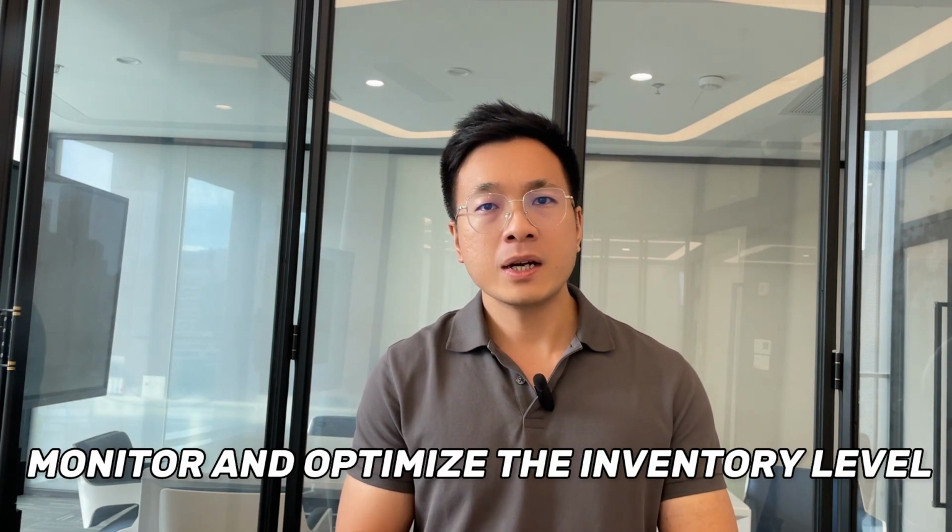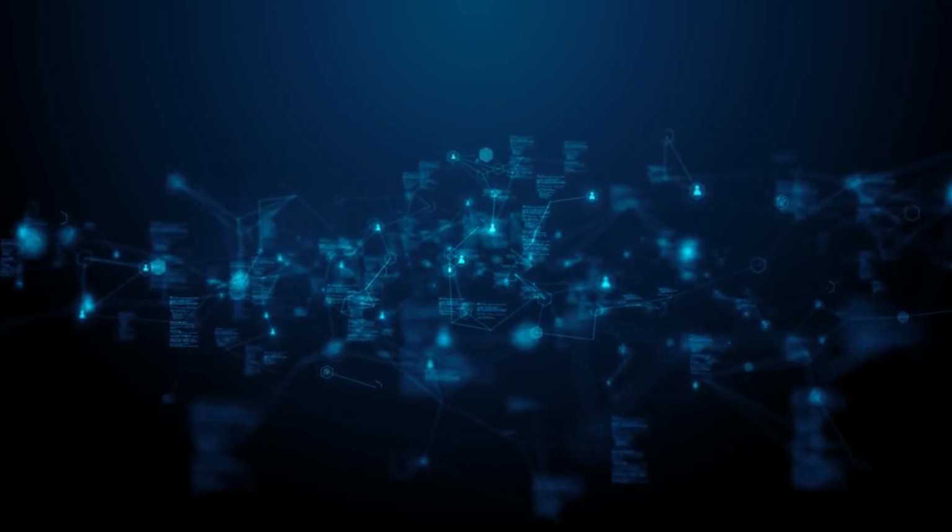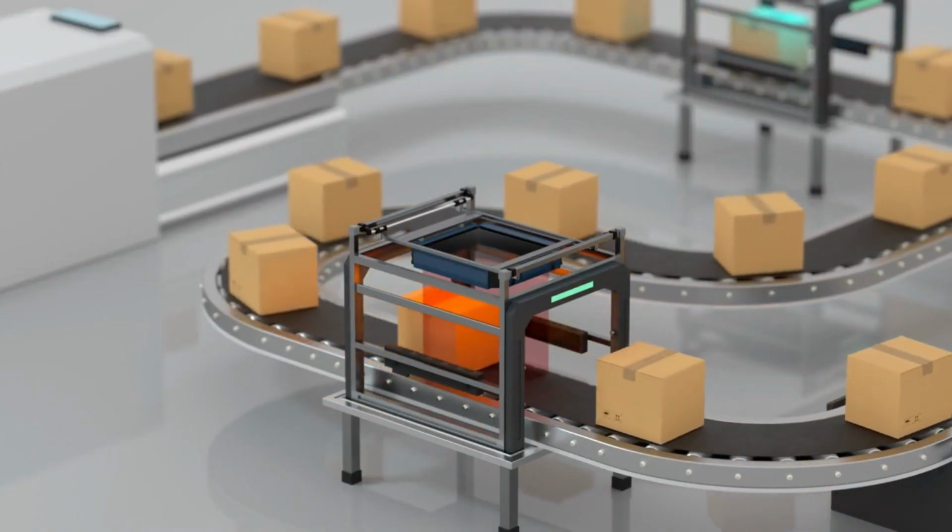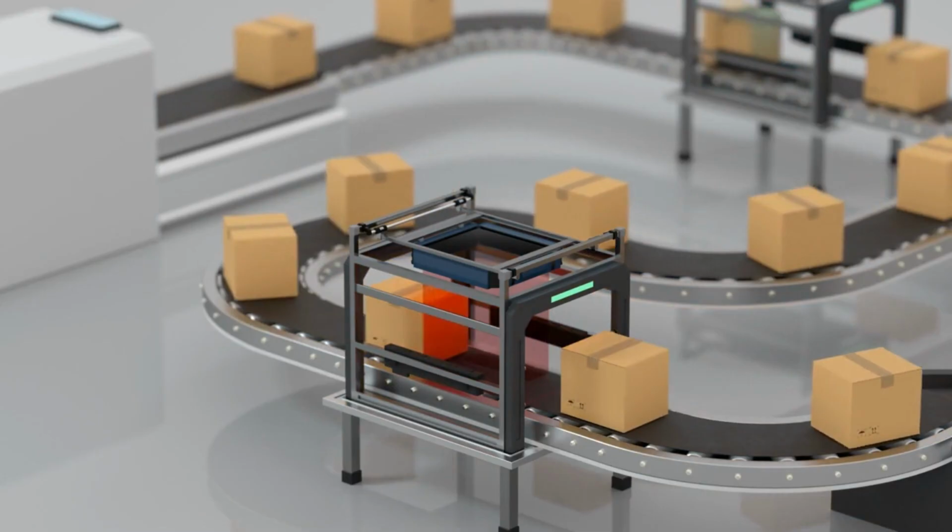The last step: monitor and optimize the inventory level and prepare for the next batch. Say your product is selling very well, and you don't want the inventory to run completely out before you place the second order.